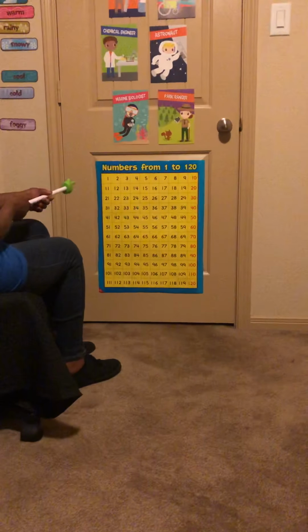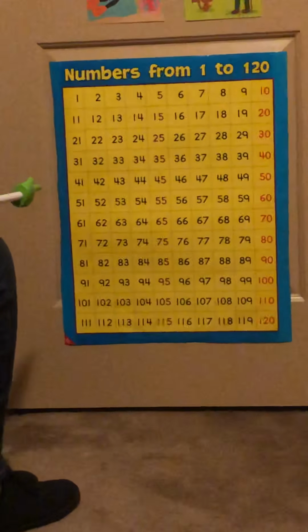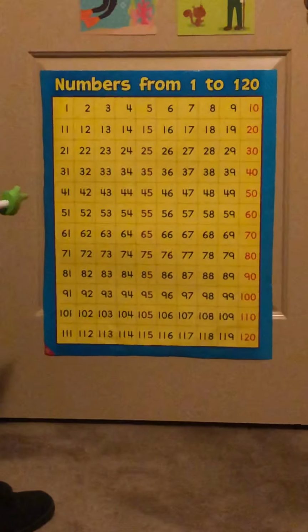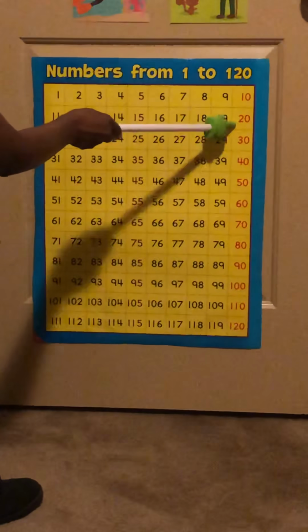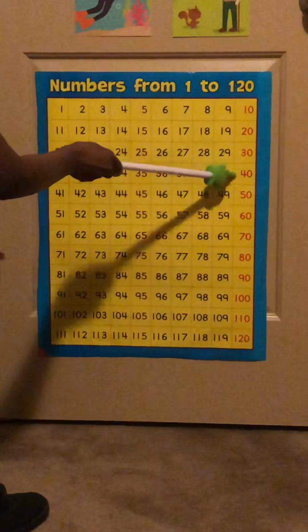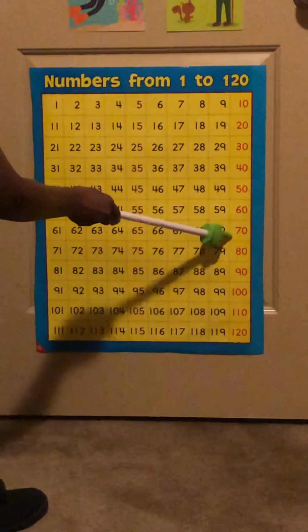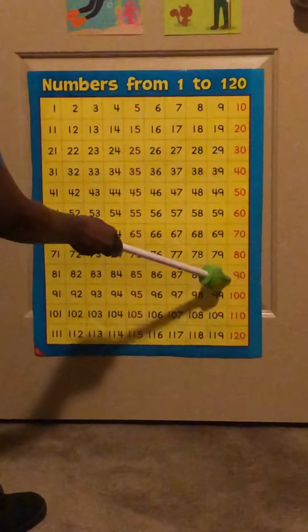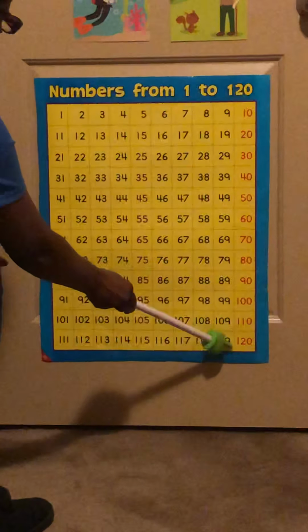We're going to go over to our chart. I'm going to spin my chair. We're counting by tens, boys and girls. We're counting by what? Tens. Let's go. Are you ready? 10, 20, 30, 40, 50, 60, 70, 80, 90, 100, 110, 120.